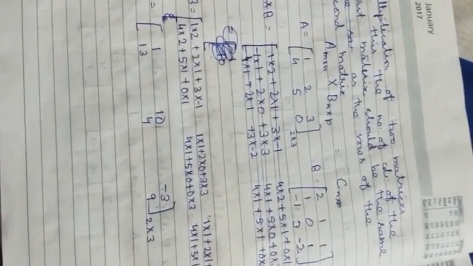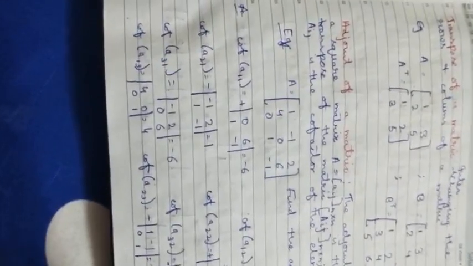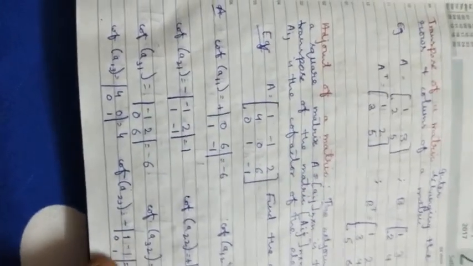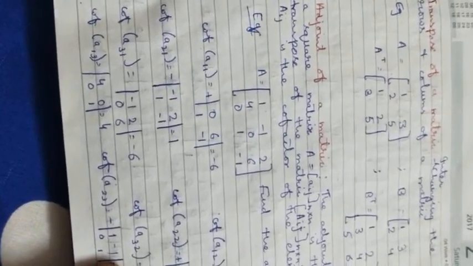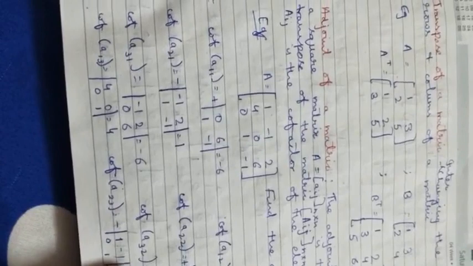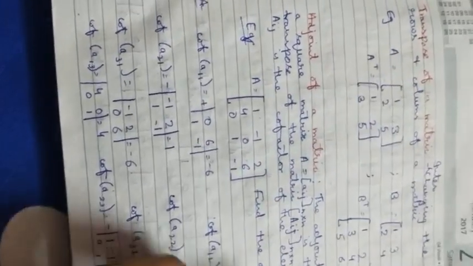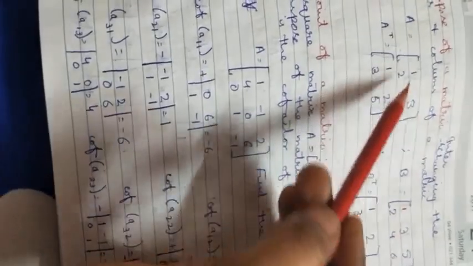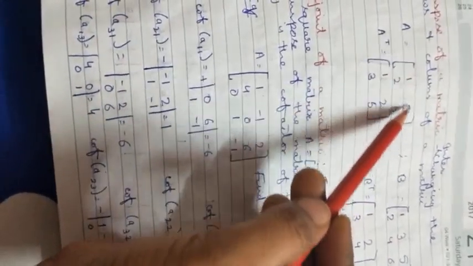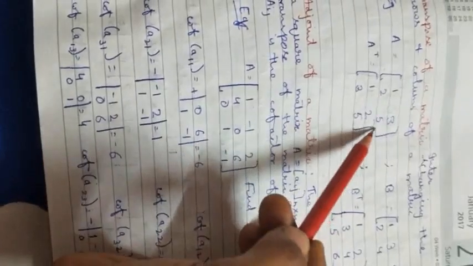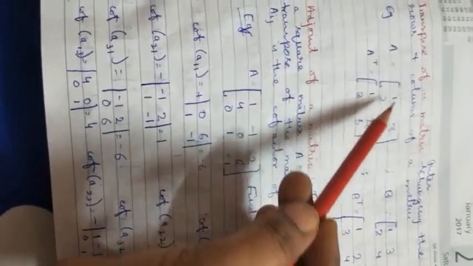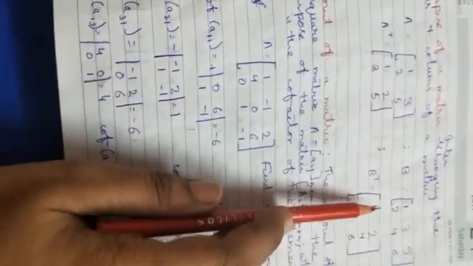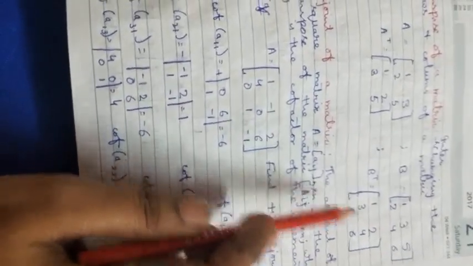Moving over, we have the transpose of a matrix. Transpose of a matrix is as simple as just interchanging the rows and the columns. That means the ones which were the rows in your original matrix now become the columns in your matrix, and the ones which were columns in your original matrix now become the rows. You see here 1 3 2 5. The first row was 1 3, the second row was 2 5. Here the first column becomes 1 3 and the second column becomes 2 5. The row here becomes the column here. Same holds for this one. The row here becomes the column here.